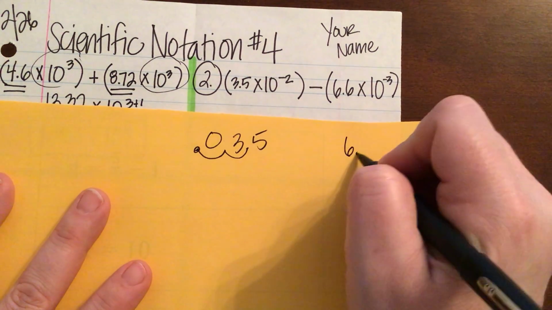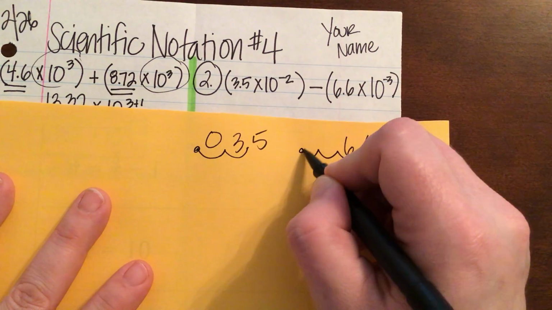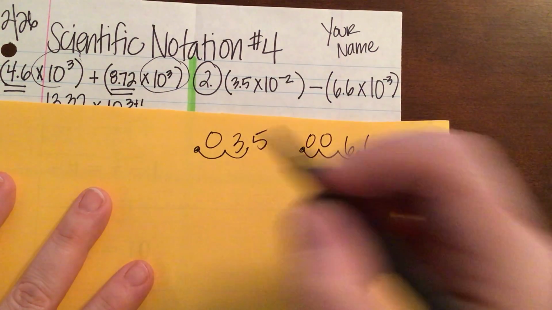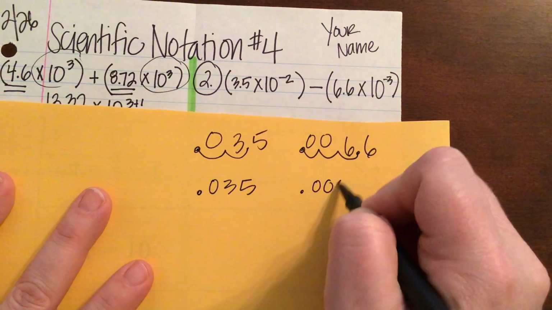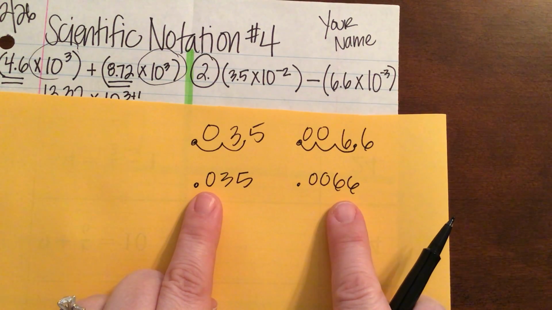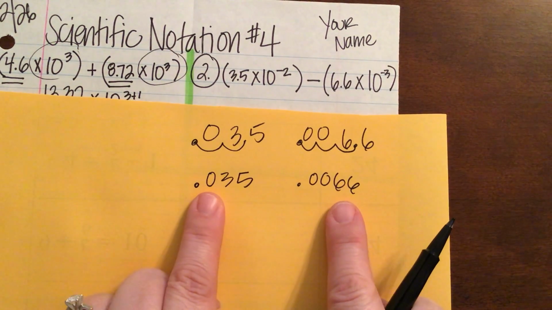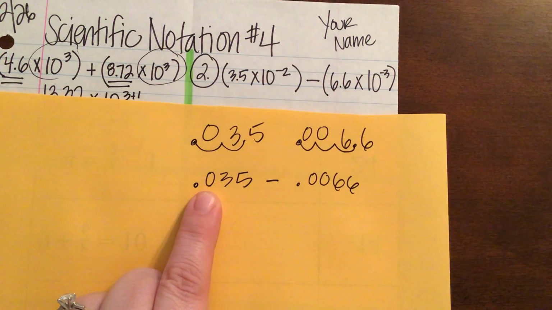And I have 6.6 and my exponent's -3, 1, 2, 3. So the numbers that I'm working with are these. Do we agree that's what my real numbers are? I could just do that and subtract.